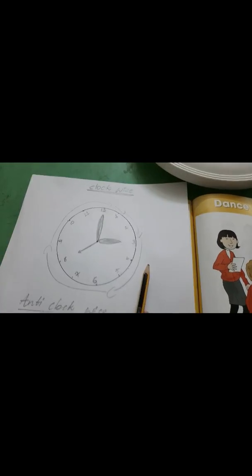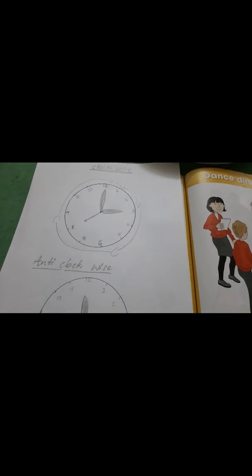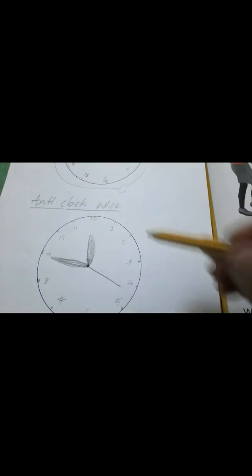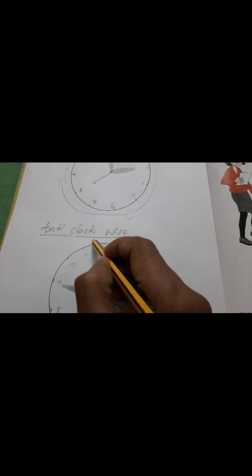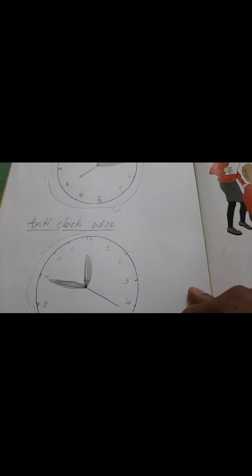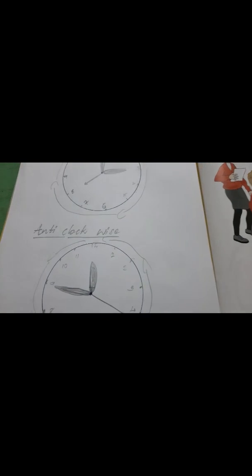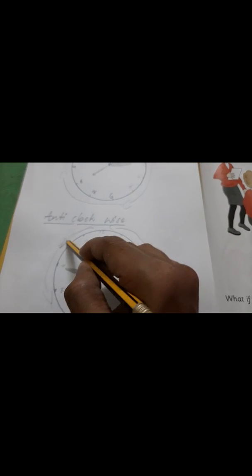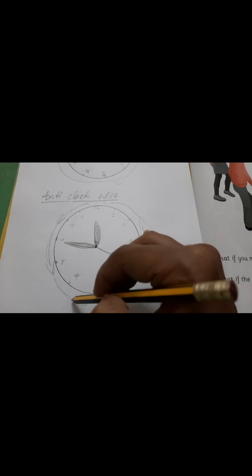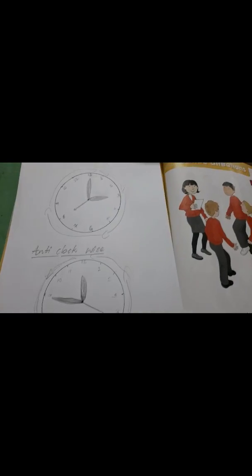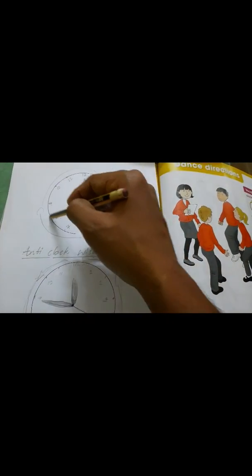It is clockwise. But what is anti-clockwise? Anti-clockwise means the opposite of clockwise. Clockwise is like this, but anti-clockwise is the opposite, like this. This is very easy for you. Clockwise like this, anti-clockwise like this.